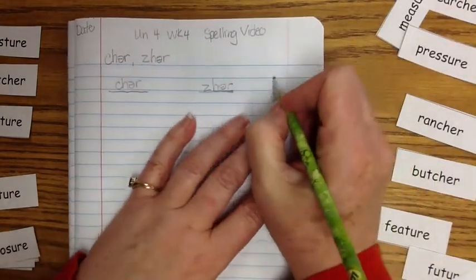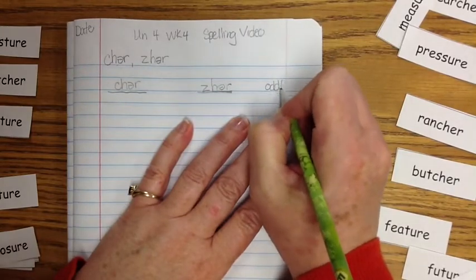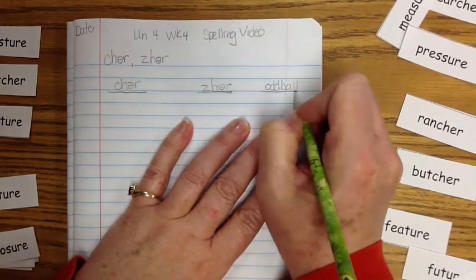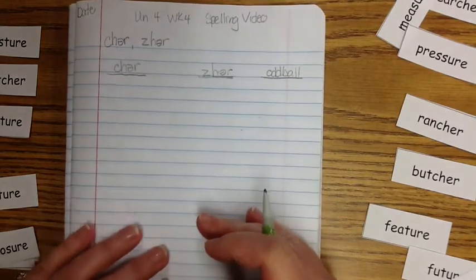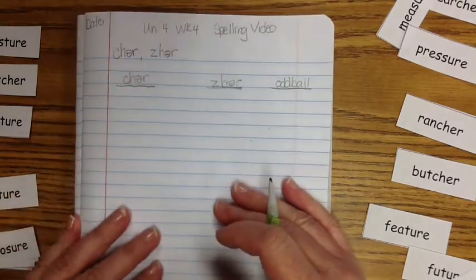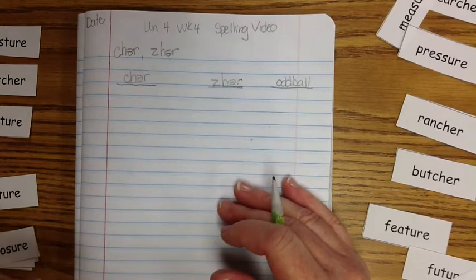All right, then also we have our oddball words. Now, these are multisyllabic words that we are using. What does multisyllabic mean? It means more than one syllable.